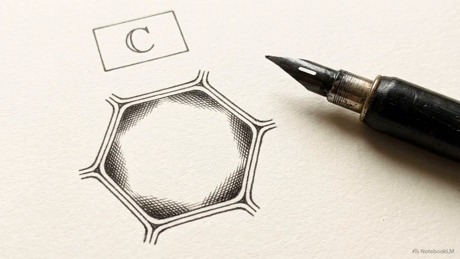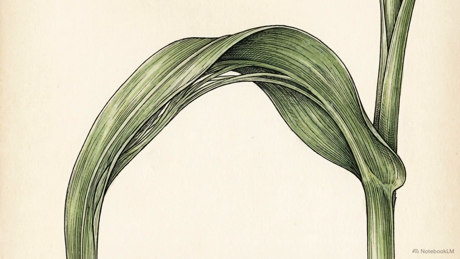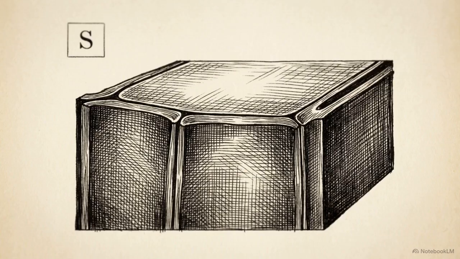Collenchyma provides the flexible support system. Draw a cell and heavily shade the corners. This specific corner thickening allows stems and leaves to bend in heavy winds without snapping. Sclerenchyma forms the rigid barrier. Draw a thick, solid block here.